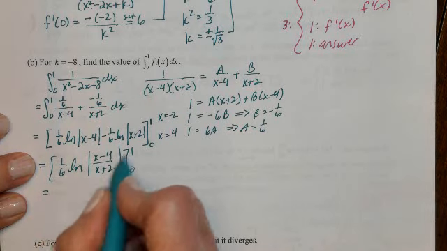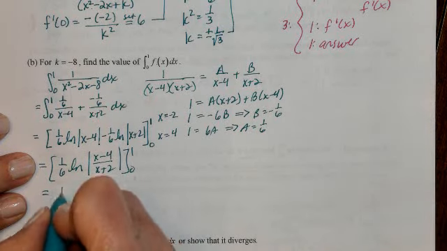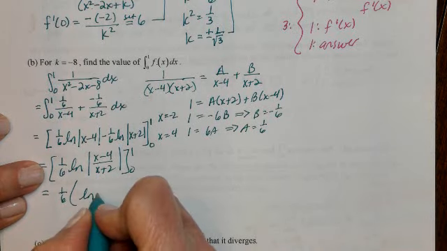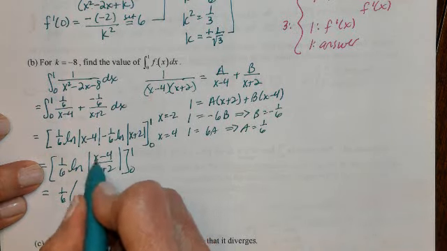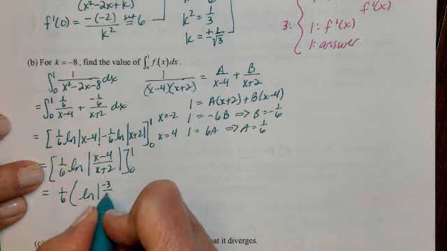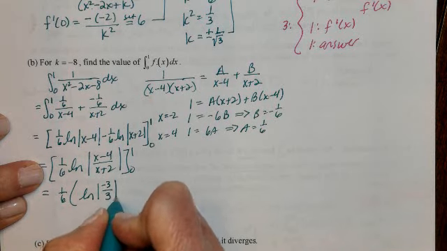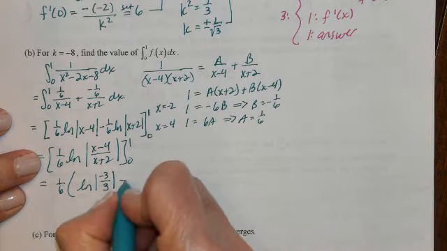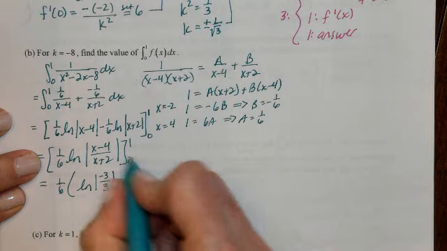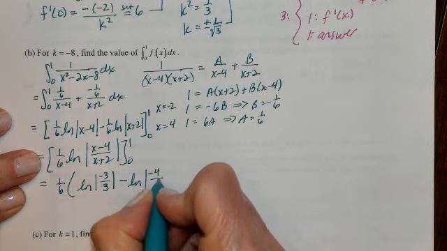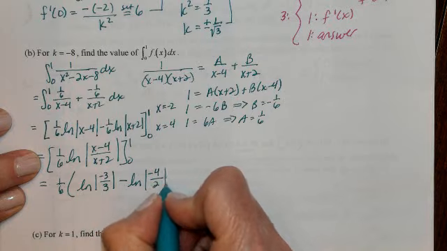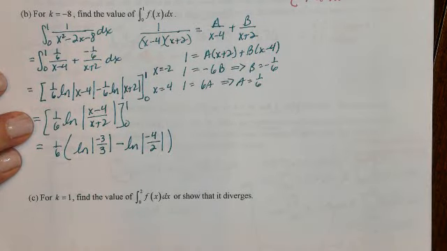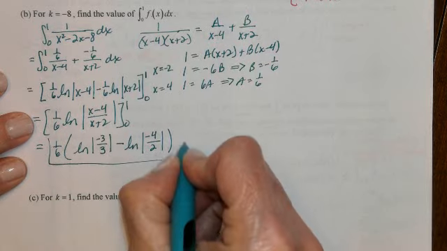If I plug in 1, start at the top, we'll have 1/6. I'm going to factor out that 1/6 too. Natural log of the absolute value of 1 minus 4 over 1 plus 2, minus natural log of the absolute value of negative 4 over 2. That would be a safe stop spot.